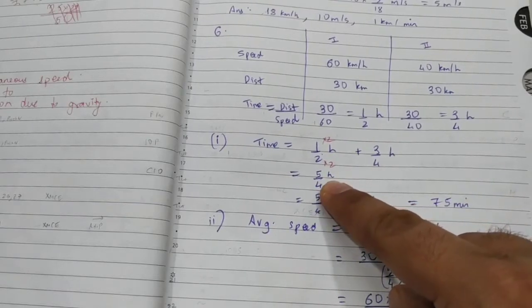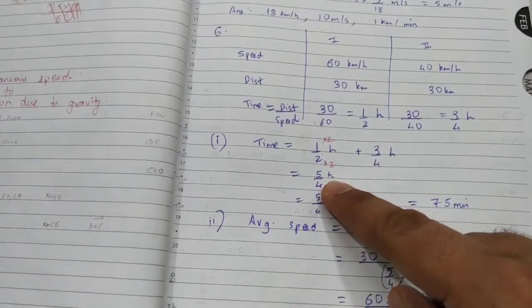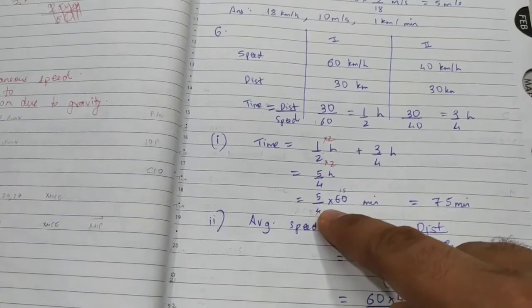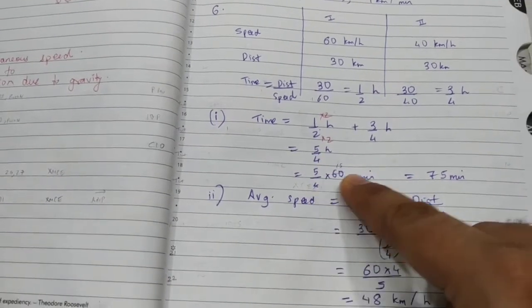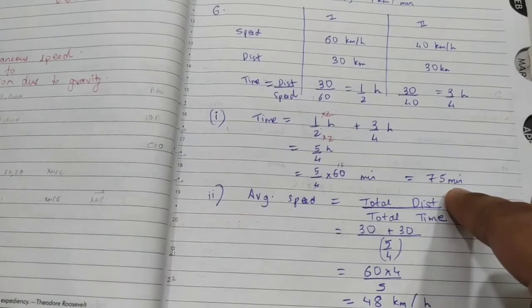But we should not leave the answer as a mixed fraction or an improper fraction. Ideally, we should convert it into a better unit. So here, let's convert it to minutes. So we get 75 minutes as the answer.